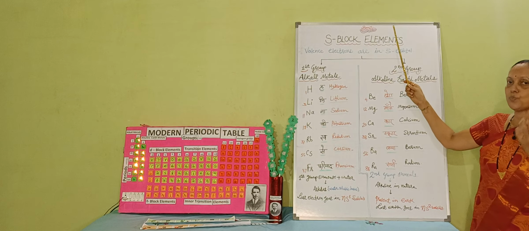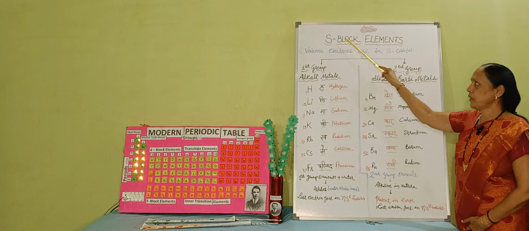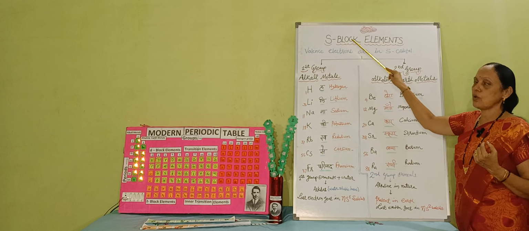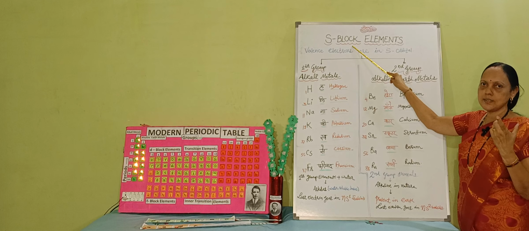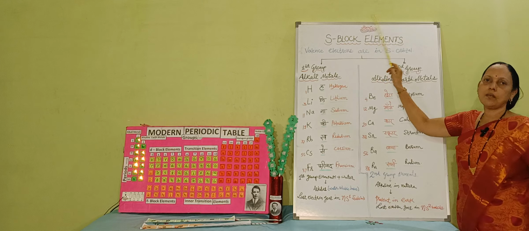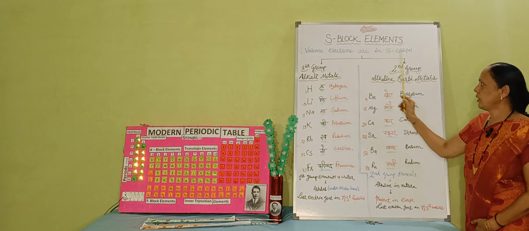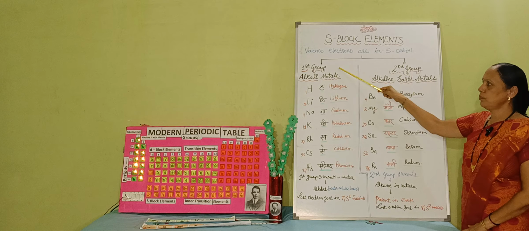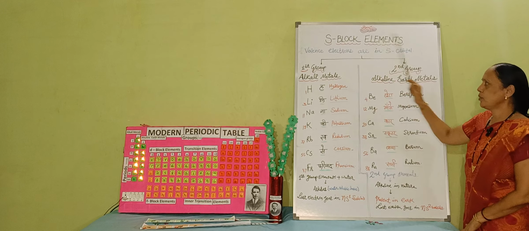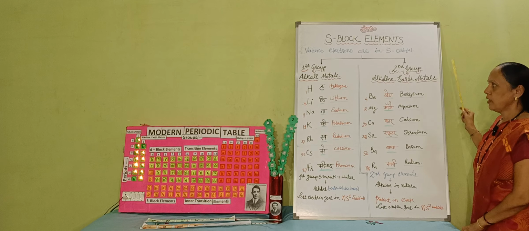The question arises why these elements are called S block elements. It is because the last valence electron goes in the S orbital, and that's why this block is called the S block element. Now these are divided into two groups. The first group is called alkali metals, as I just explained, and the second group is called alkaline earth metals.